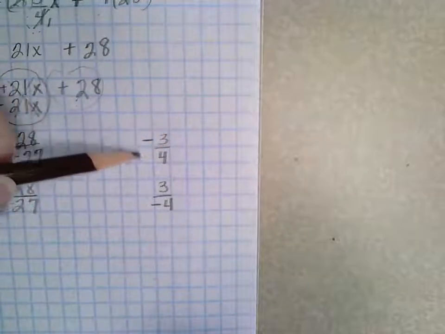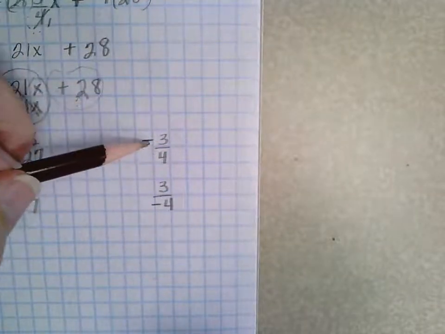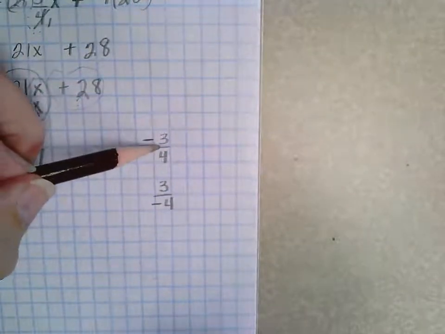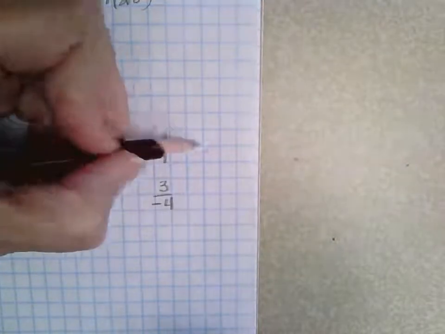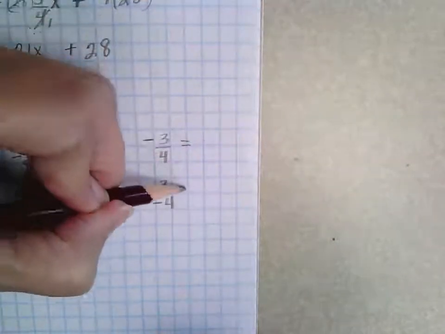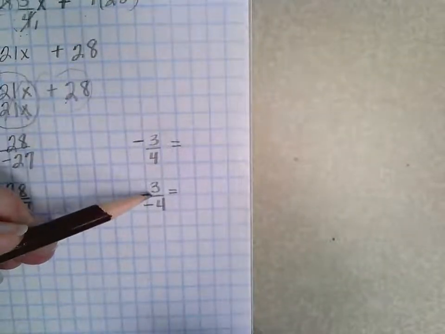If you have 3/4 of a dollar, you have 75 cents. You have 3/4. But we're going to do this on a calculator, and I'm going to key in -3 divided by +4 and see what I get. And then I'm going to do +3 divided by -4 and see what I get.